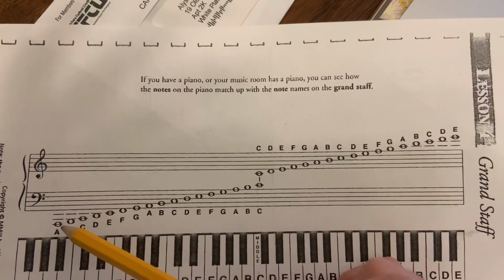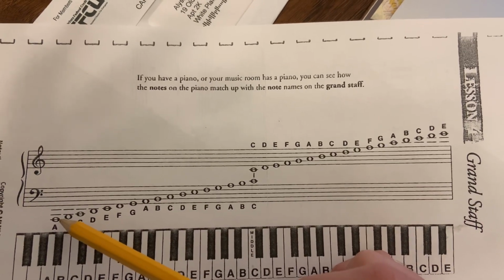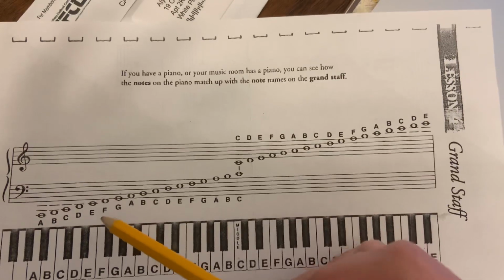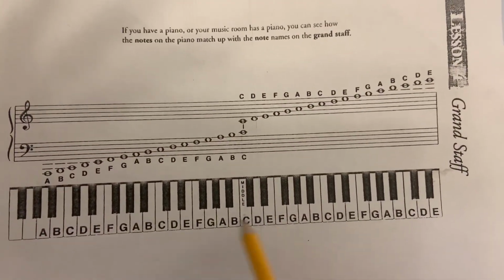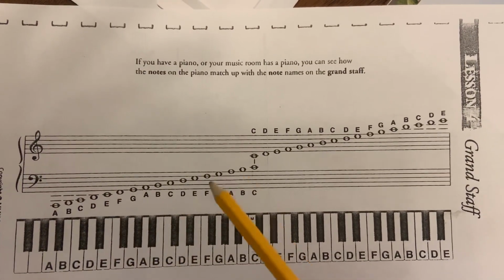And regardless of whether you make something sharp or flat, it won't change the fact that if it's an A, it's in a certain spot. If it's a B, it's a certain spot. C is a certain spot. D is a certain spot. So letter names of notes always go in order on keyboard instruments, on all the white keys, and on written sheet music, alternating every line and space.